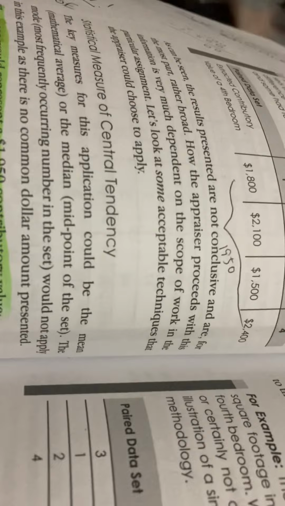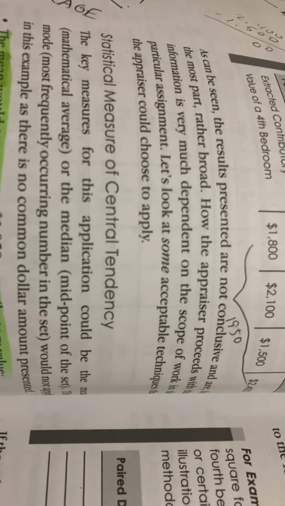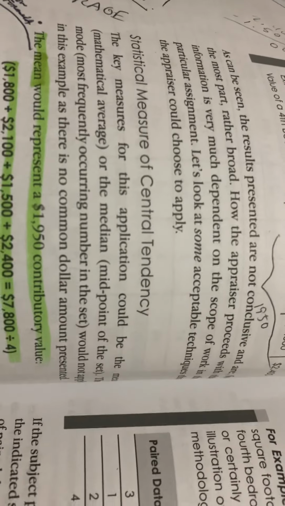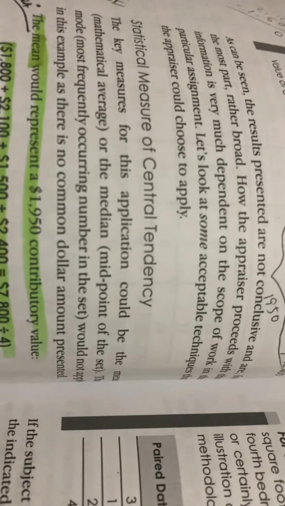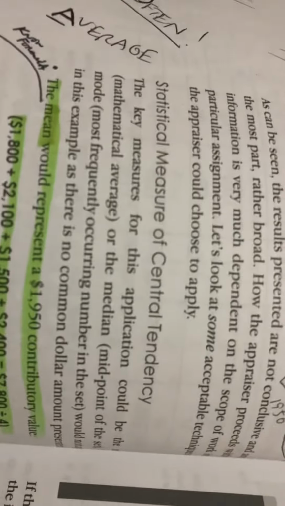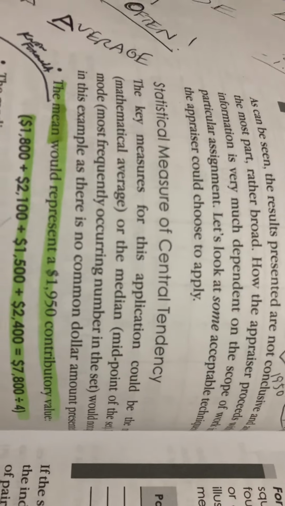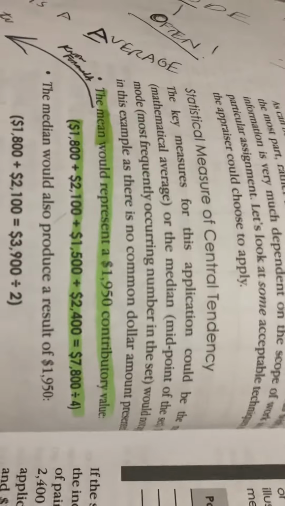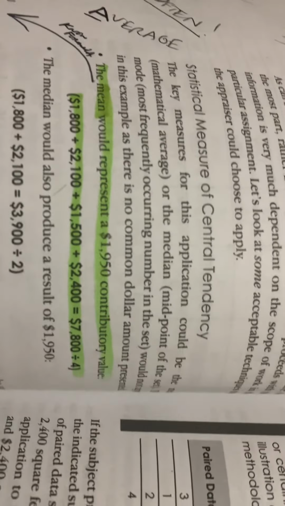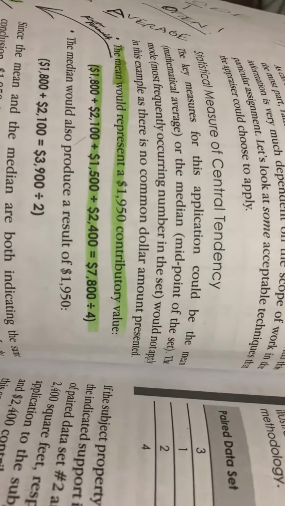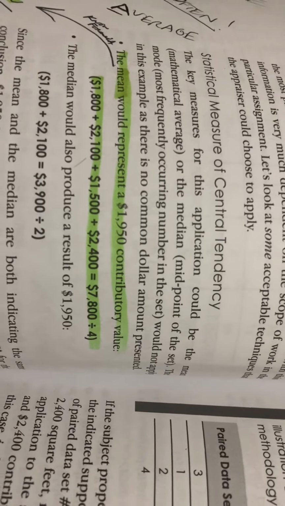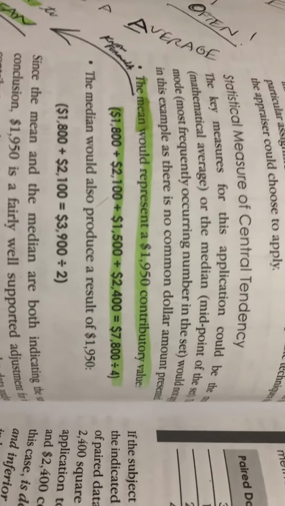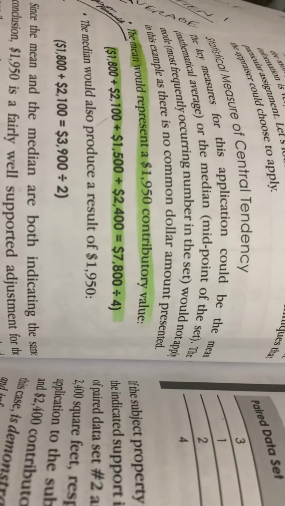How the appraiser proceeds with this information is very much dependent on the scope of work in the particular assignment. Let's look at some acceptable techniques that the appraiser could choose to apply. Statistical measure of central tendency. The key measures for this application could be the mean, mathematical average, or the median, midpoint of the set.